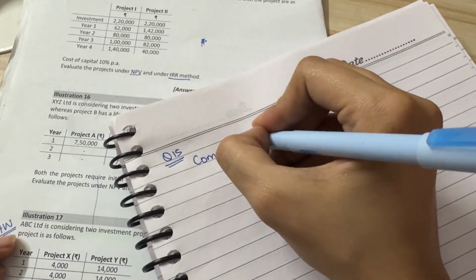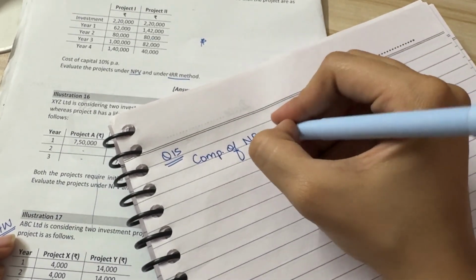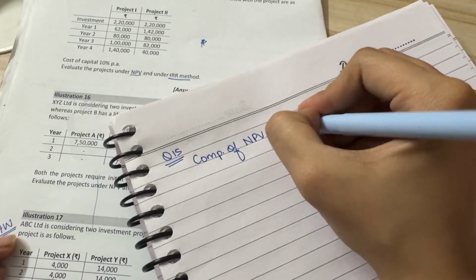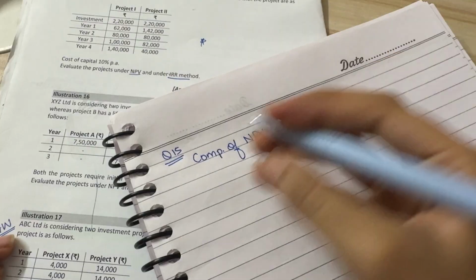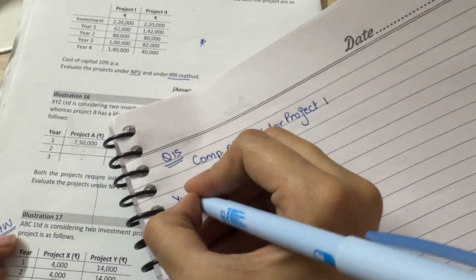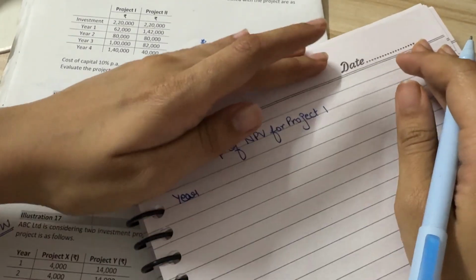Computation of NPV for project 1. Year, let's make the table.